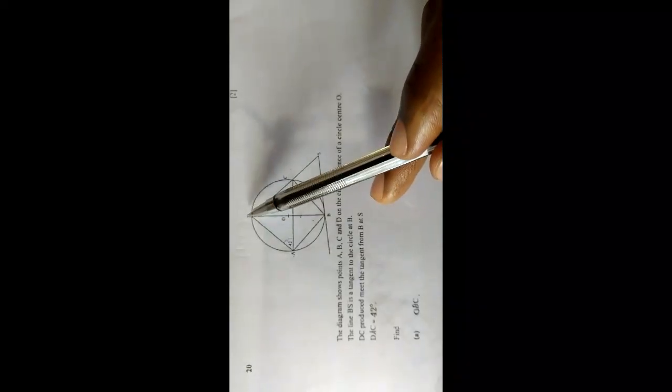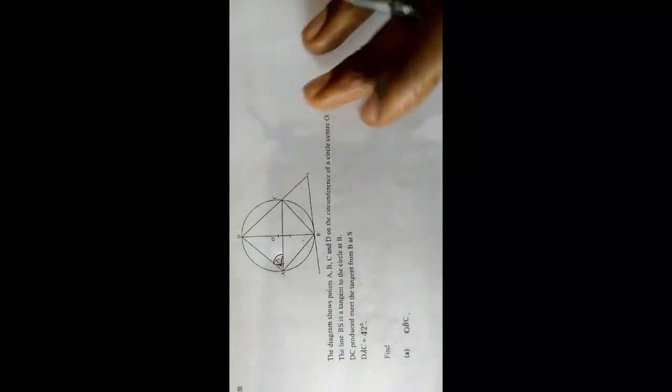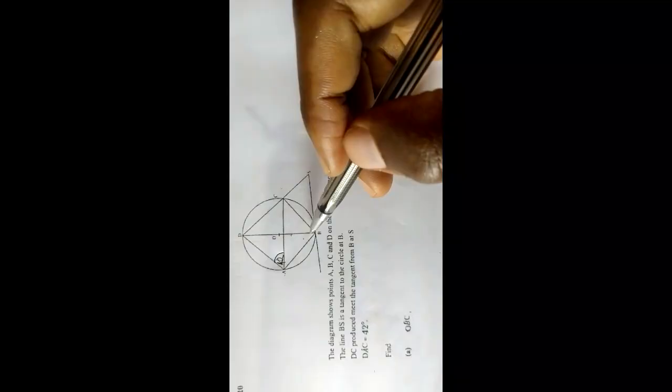So line DC is from here and then is extended here to meet this tangent at point S. Now angle DAC is equal to 42 degrees, which is this angle DAC. So this is 42 degrees. Find angle OBC. So this is OBC.